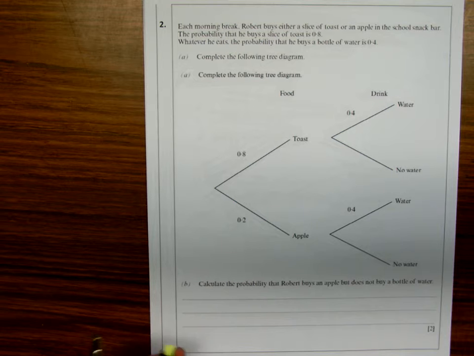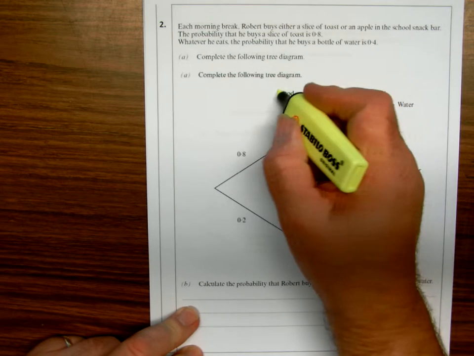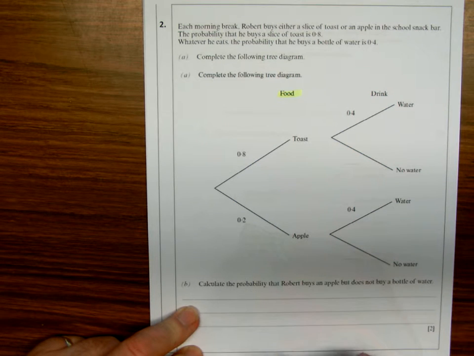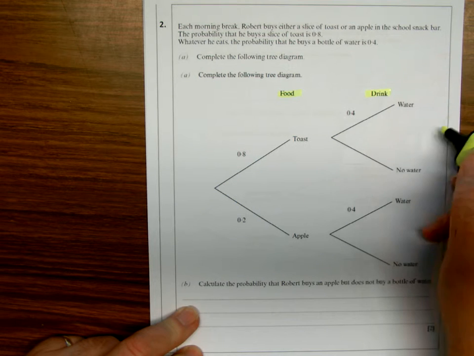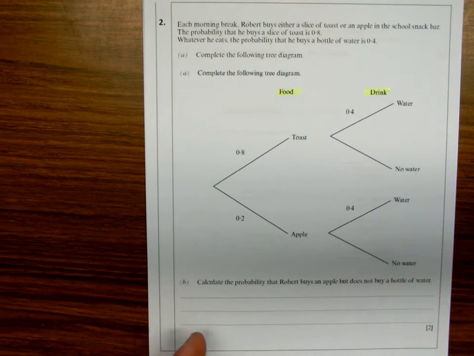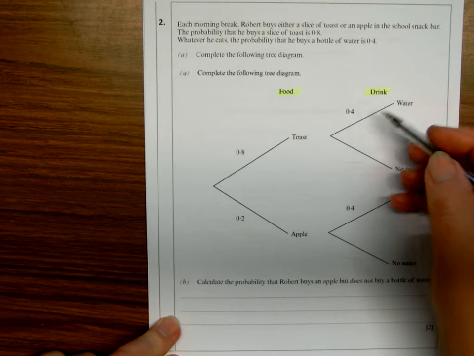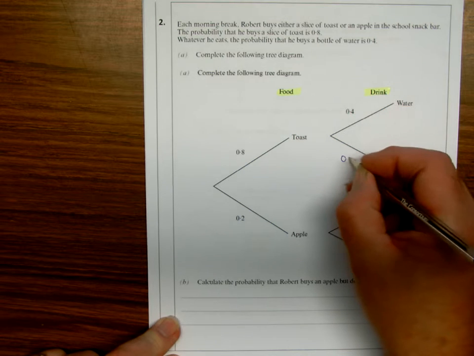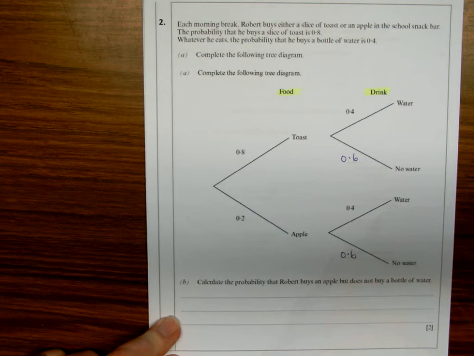Okay, second one, we've got food. The values are marked on already. 0.8 for toast, 0.2 for apple, and then when we drink, water is 0.4, and again the total of these branches has to be a whole one. Decimals this time, 0.4. To make a whole one, that needs to be 0.6. Similarly, 0.6 there as well.